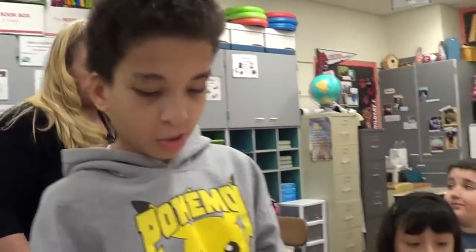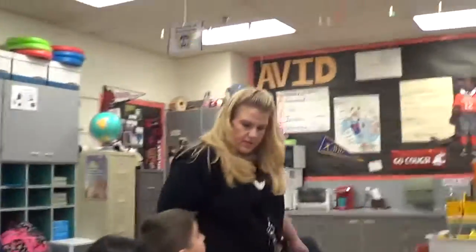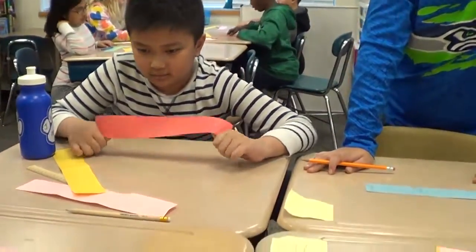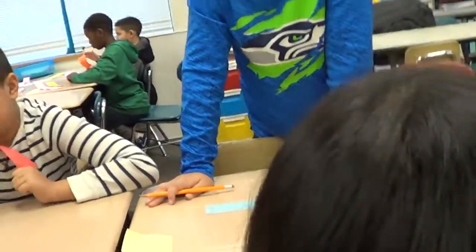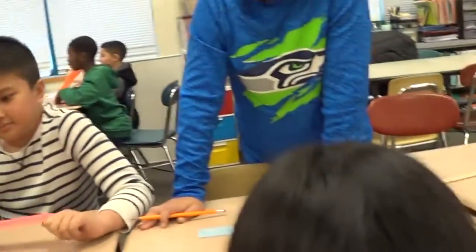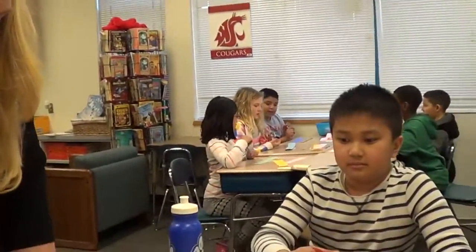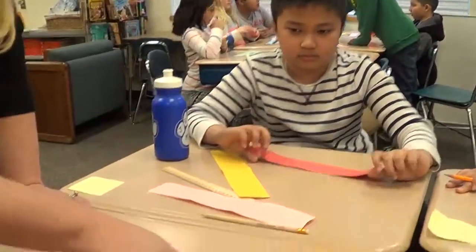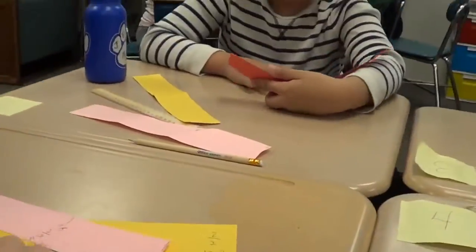The pink one is fourths, and the red one is... Okay, so I see 1 part, 2 parts, 3 parts. So are those fourths or are they thirds? Look at how many pieces I have. 1, 2, 3 pieces. So what are they? Thirds. Okay, so let's go back and change these to thirds. So this would be 1/3, 2/3, 3/3. Okay, go ahead and fix them.